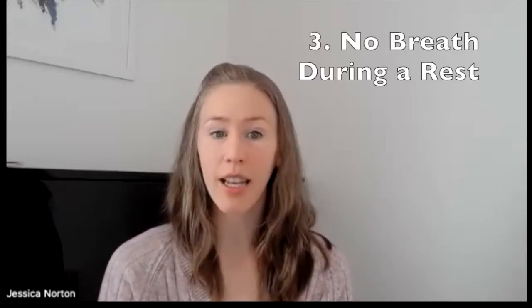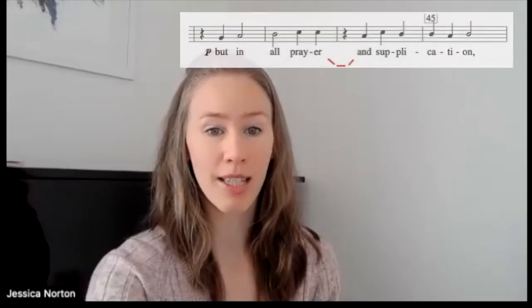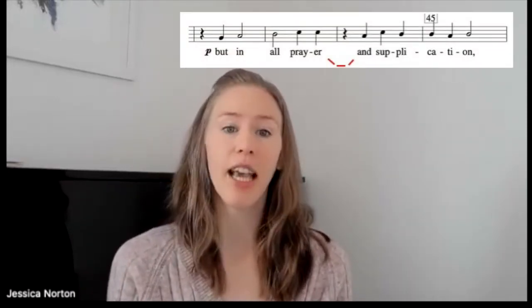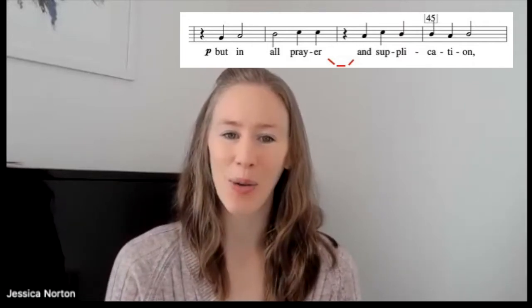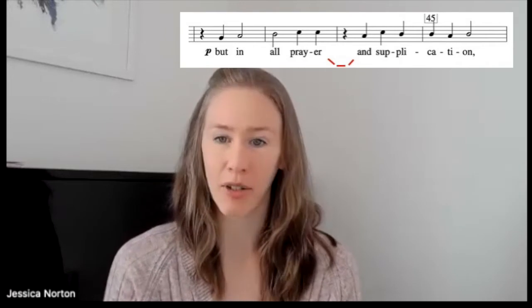Number 3, and this is a little more niche one. I don't use this very often, but sometimes there'll be a continuation of the text, so one sentence, for example, but there'll be a rest written in the music, and sometimes if you do that breath, it breaks up the thought process. So I prefer people to go through without a breath whilst maintaining the rest. So this is how I show it. I do a dotted slur, and in this section, if you do it with the breath, I'm going to exaggerate it, but you can kind of see how it could break up the idea of the text.